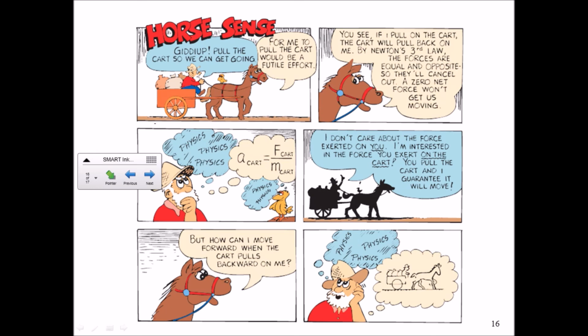So there's a horse, and there's a man trying to get the horse to pull his cart. So he says, "Giddy up, pull the cart so we can go along." And then the horse, thinking he understands physics, says, "Well, no, that's not possible. If I pull on the cart, the cart pulls back on me. Newton's third law says that the forces are equal and opposite, so they cancel out."